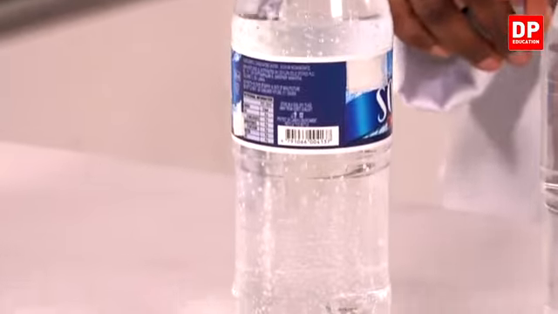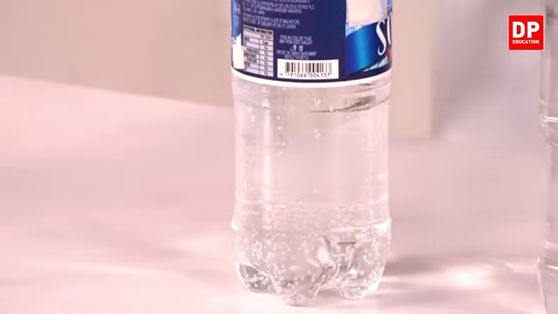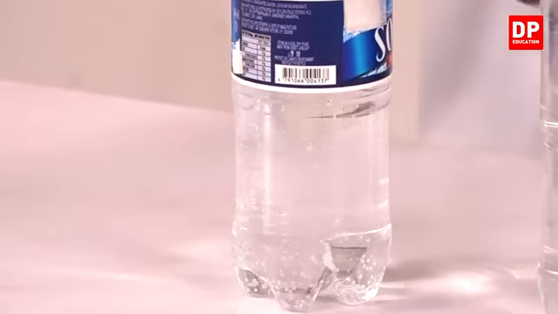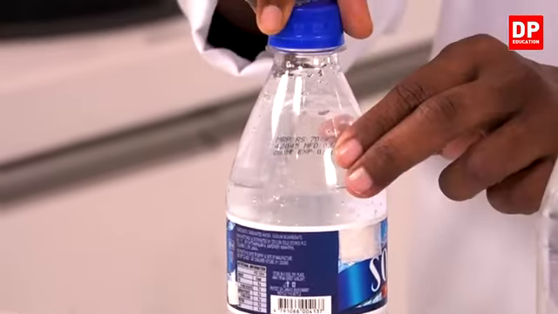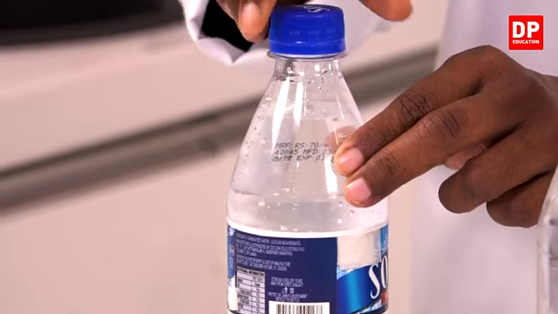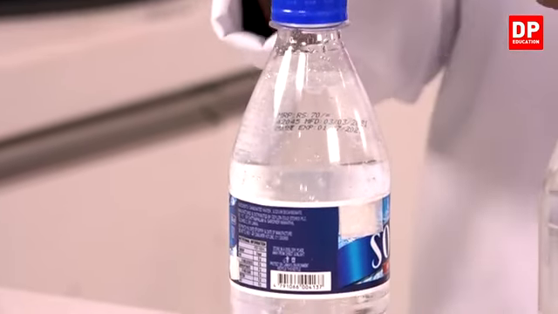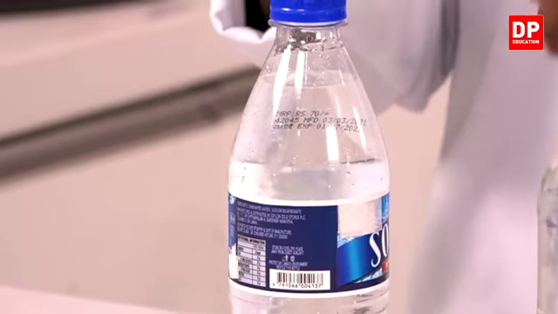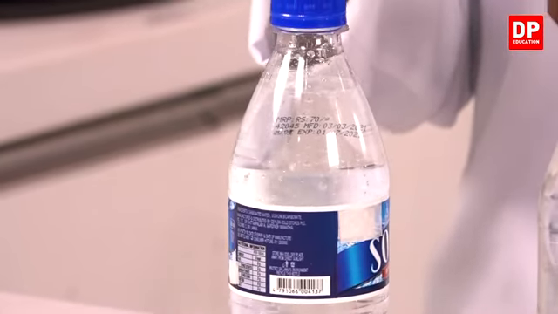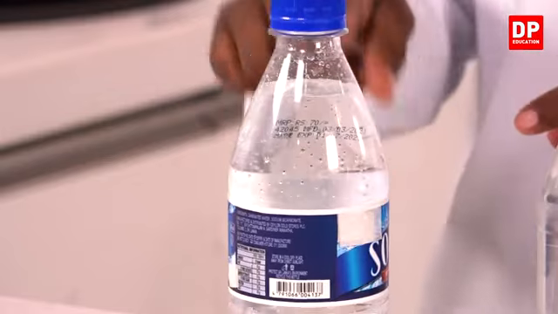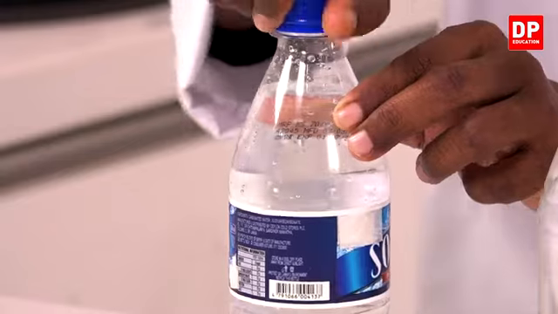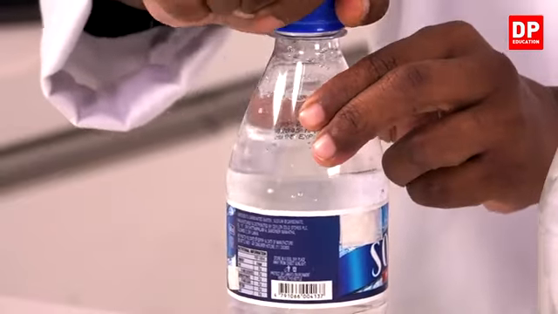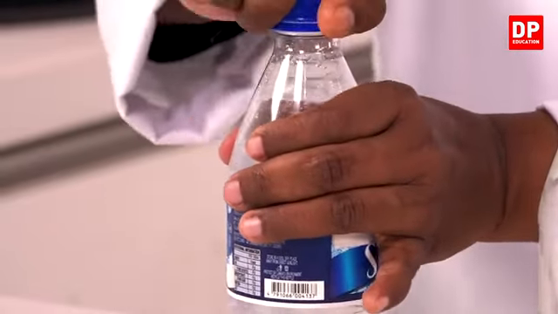So now it becomes a heterogeneous mixture. Why? You can see the gas bubbles coming up. I will open it a little bit more. What happens here when I open the lid? The pressure is released, and because the pressure is released, the solubility of carbon dioxide decreases. Therefore, the dissolved carbon dioxide is being released from the solution. I will open it further.